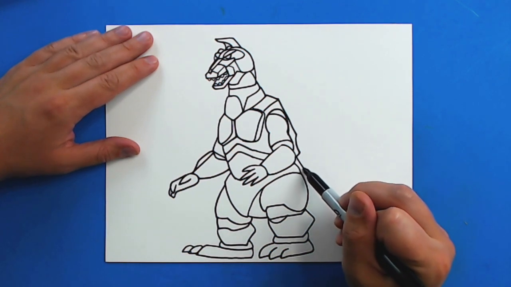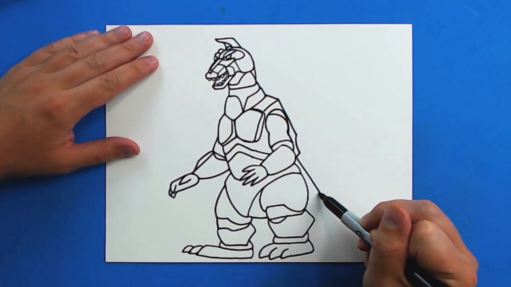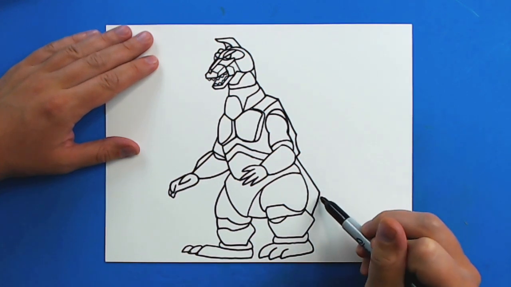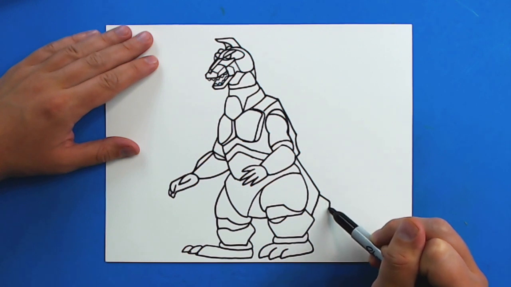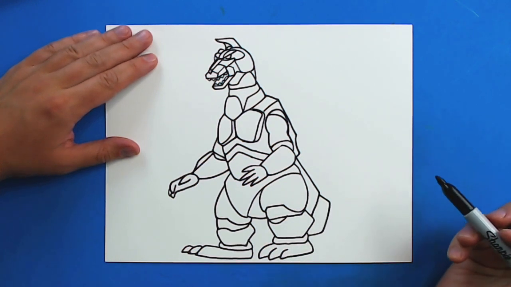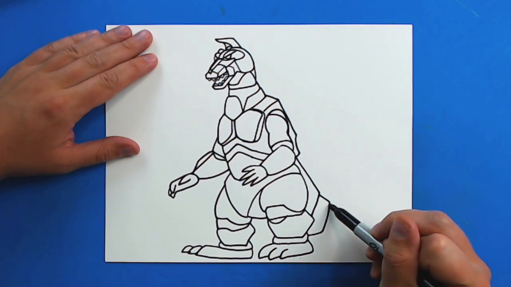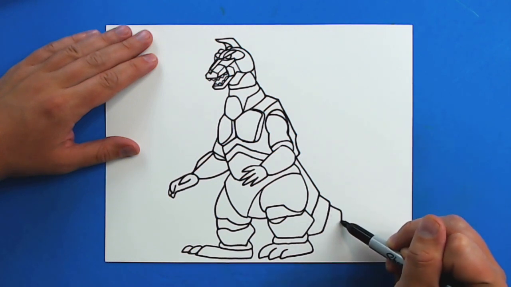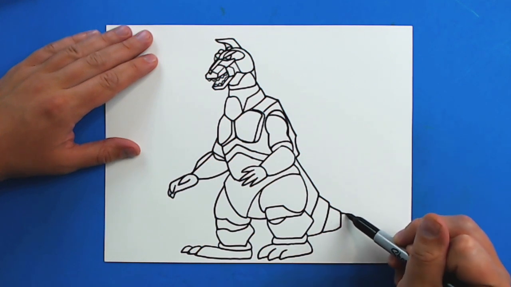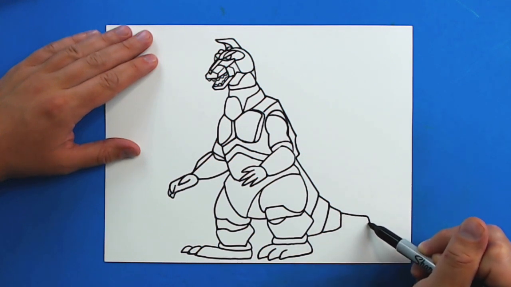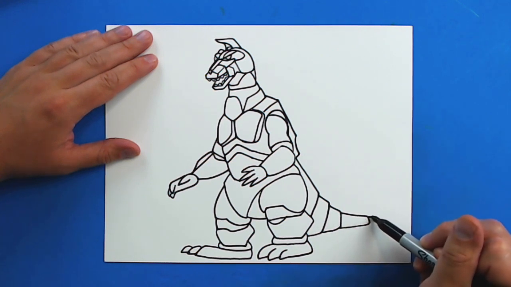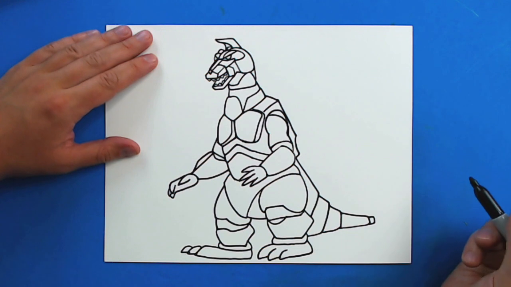Then starting right here, I'm going to draw a line that just kind of comes down, and then curves back at an angle. And then I'm going to draw another shape that does the same thing, and then I'm just going to go over towards the leg. Then I'm going to draw another one like this. And then I'm going to make a real long one. And then a little small one at the end.